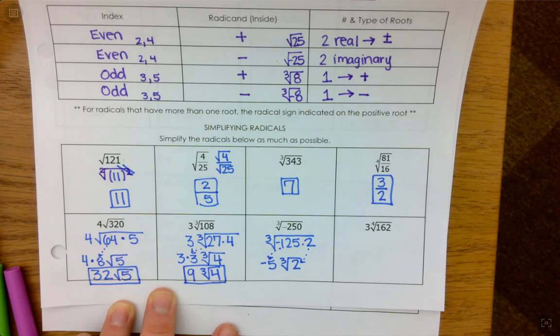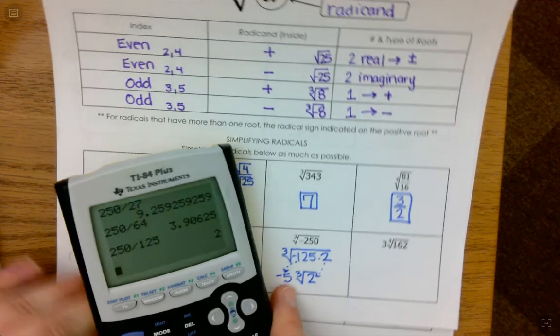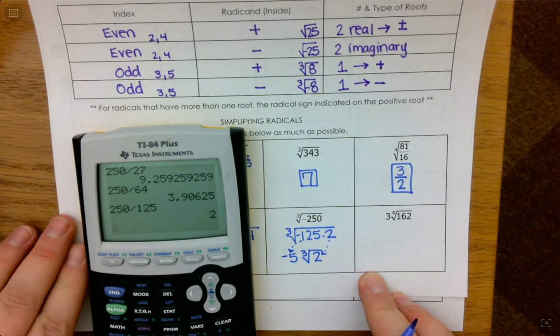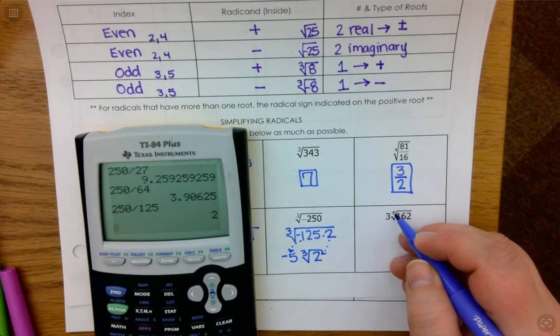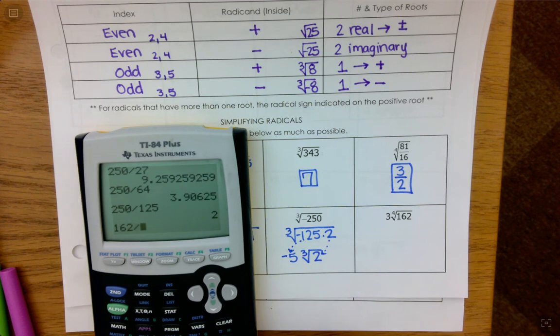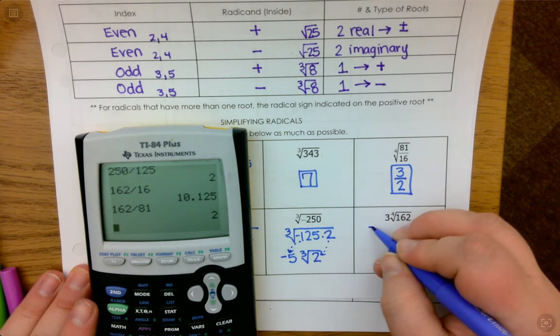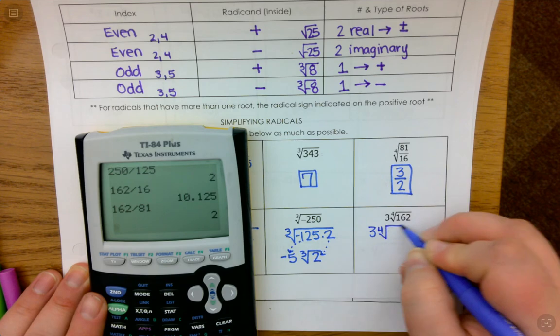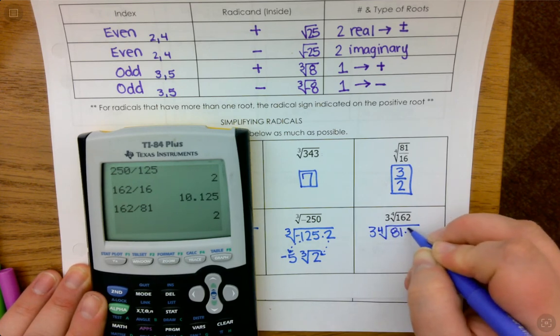And then I'm going to come over here to my last one on this side of the page. I'm going to try finding a perfect 4th power that goes into 162, which starts with 16. Doesn't work. Then it goes to 81. Perfect. So this is 81 times 2.